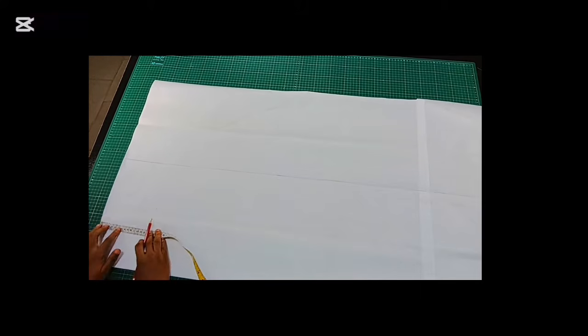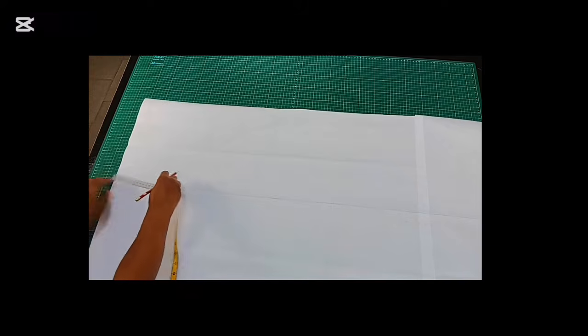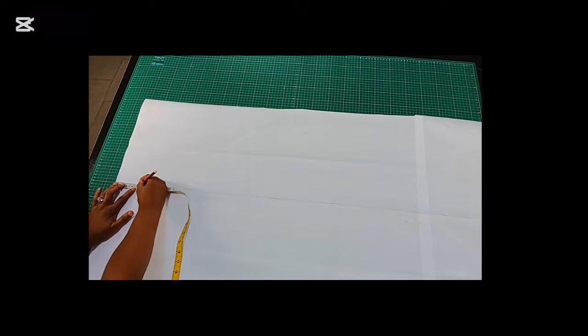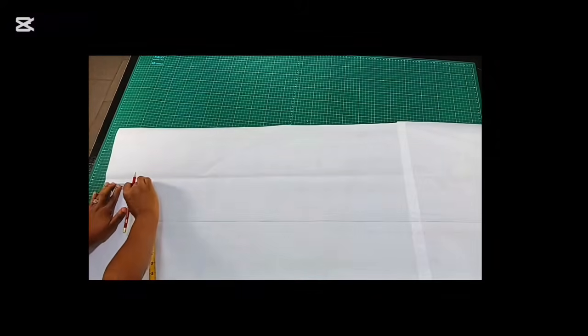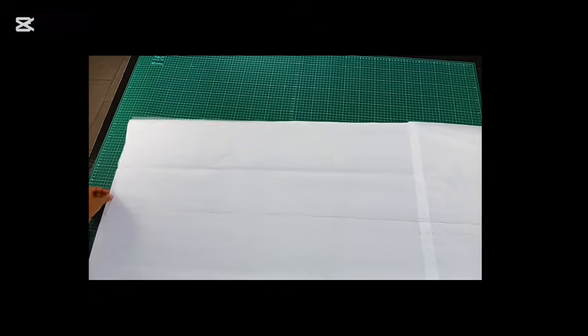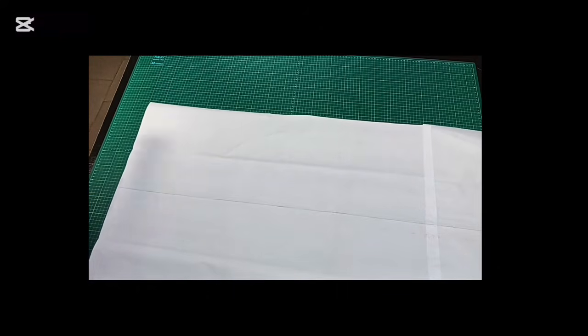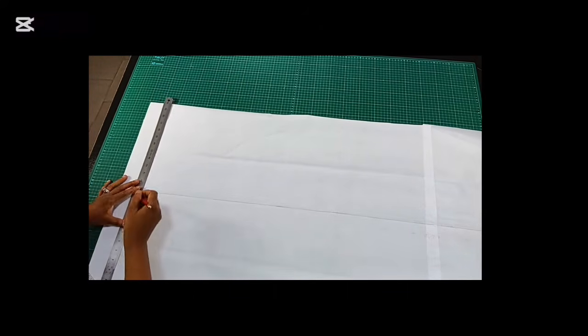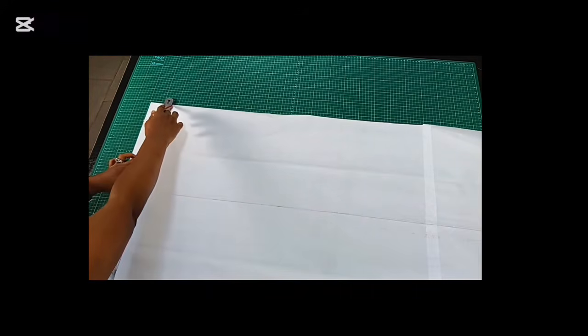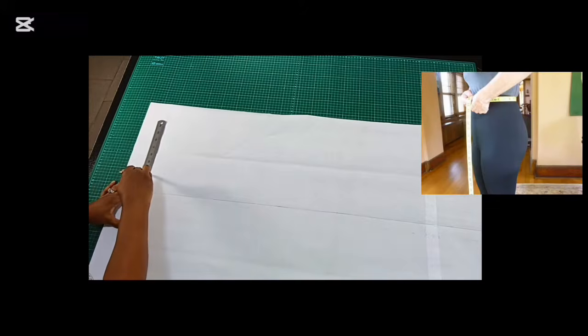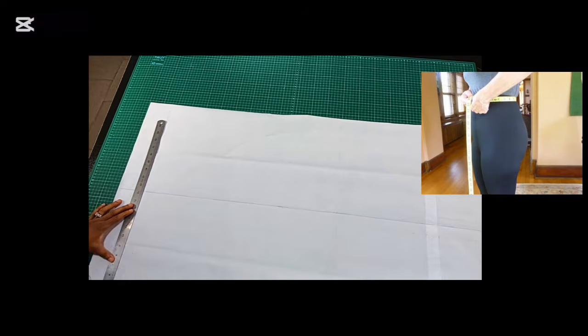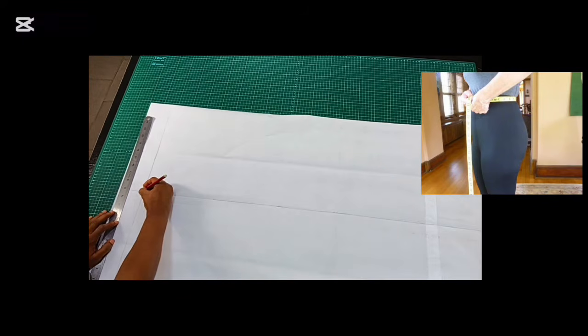It's not a standard measurement, so I'll just measure 8 cm down. Then I'll roll it across. I'll label it 0. Then this is my waistline.